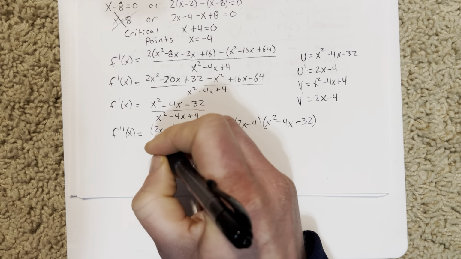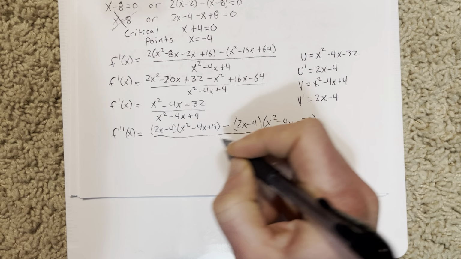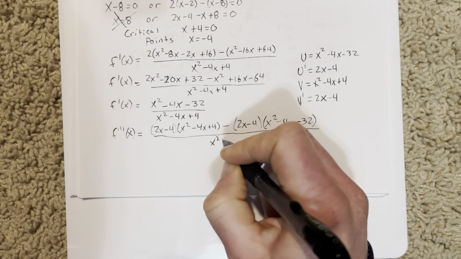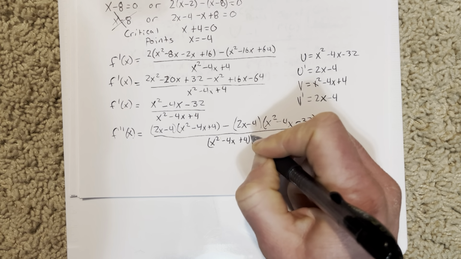And then I'm going to divide all this by v squared, which would be x squared minus 4x plus 4 squared.